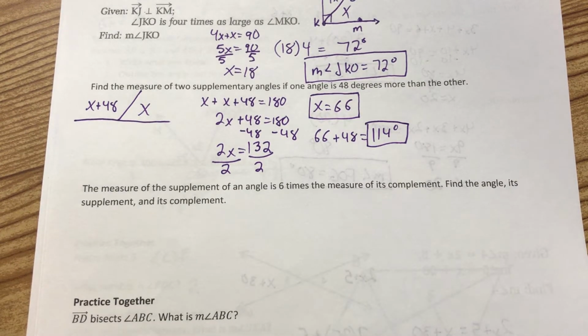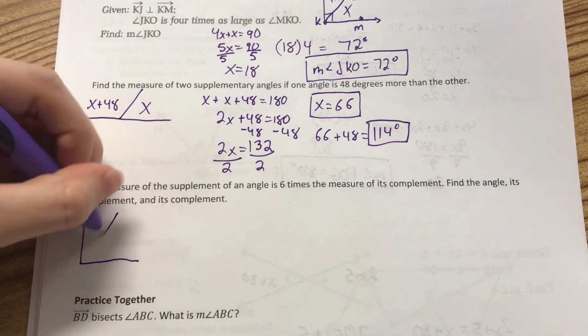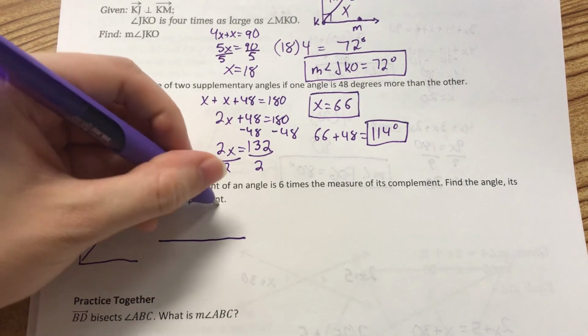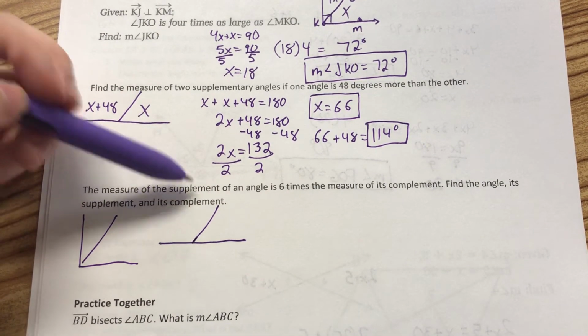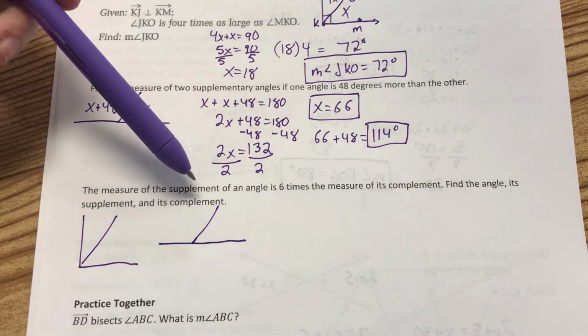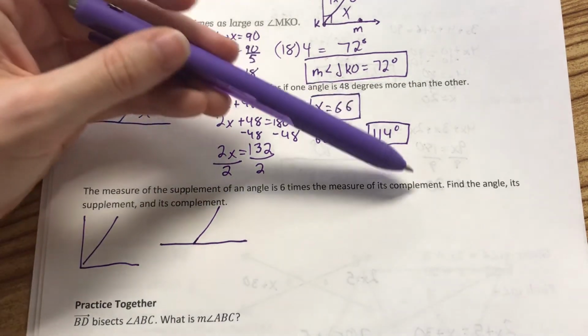So it says the measure of the supplement of an angle is 6 times the measure of its complement. Find the angle, its supplement, and its complement. So in this case, we have an angle, and it is measured based off of its supplement and also its complement. So we're going to draw a complementary diagram, and we're going to draw a supplementary diagram, because we're going to need those both. And it looks like the supplement is based off the measure of the complement. It says the supplement is 6 times the measure of its complement. So in order to find the supplement, we need to find the complement first.